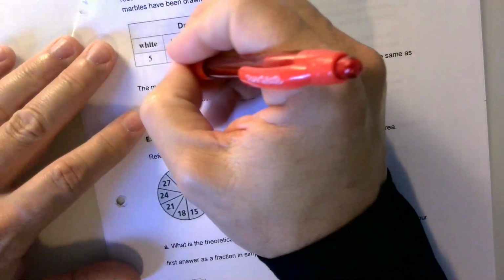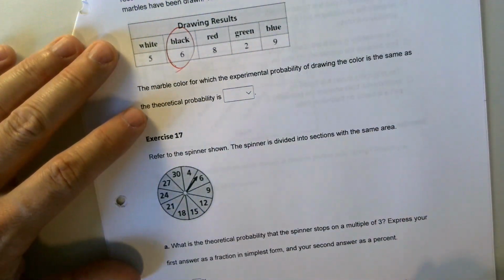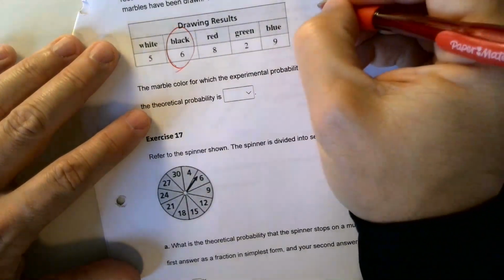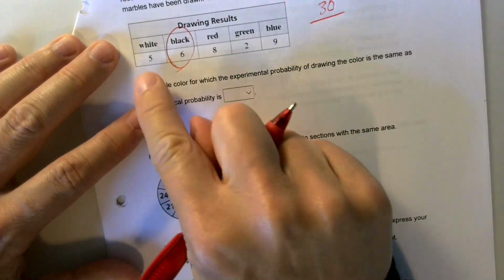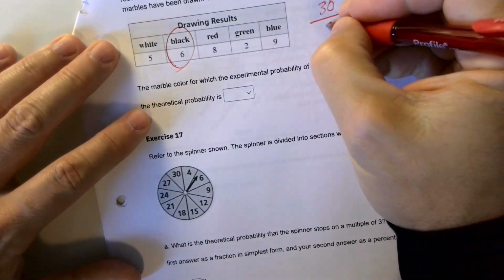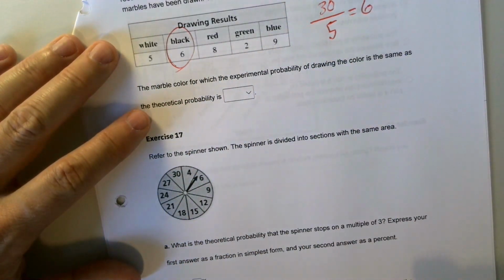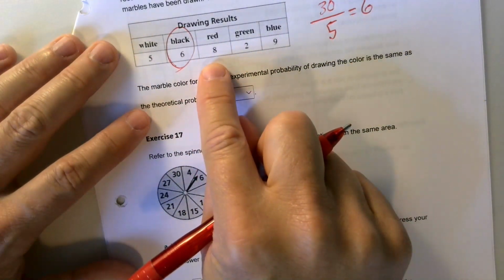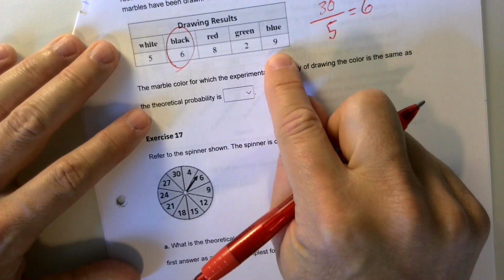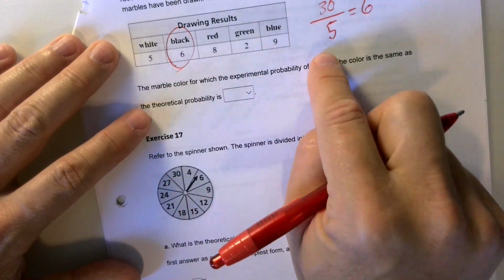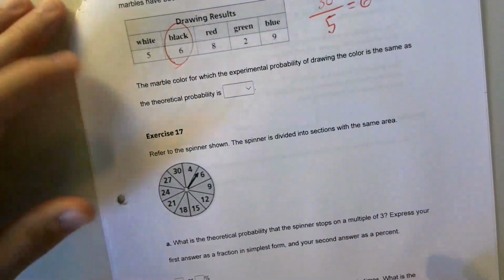Hopefully you understand based on the last one. It should have been black, 6. Why? Well, we did it 30 times, right? There are 1, 2, 3, 4, 5 different possibilities, which means each of the marbles should have been drawn 6 times. The red was higher, or had a greater probability of being chosen in this experiment. The blue had a greater probability of being chosen in this experiment. Theoretically, all of them should have been 6, so black's the only one that works out.